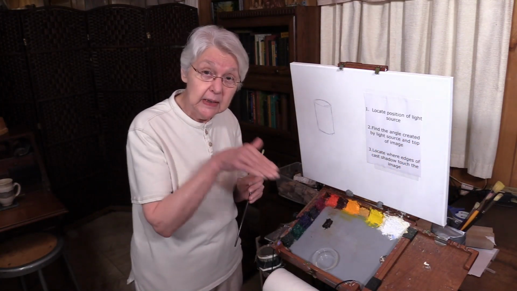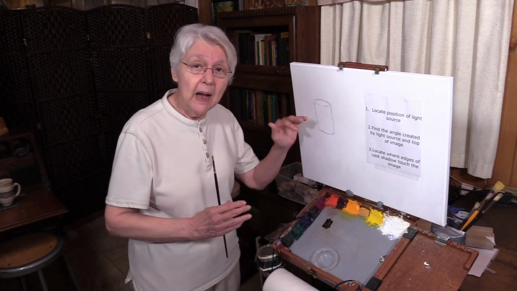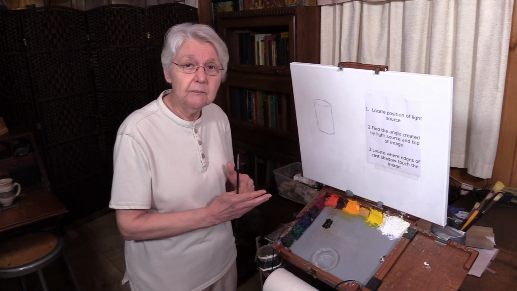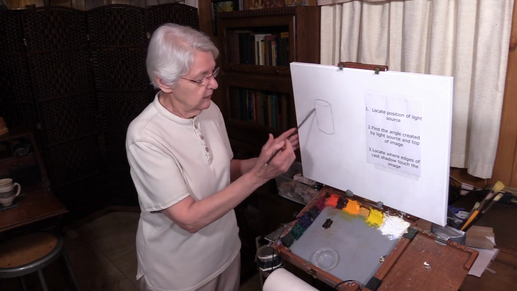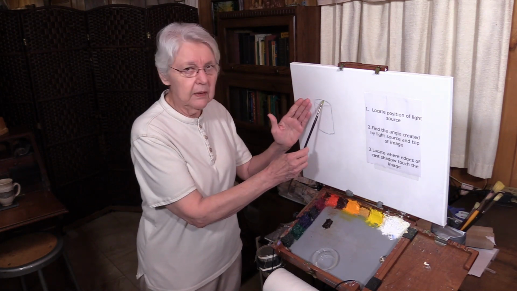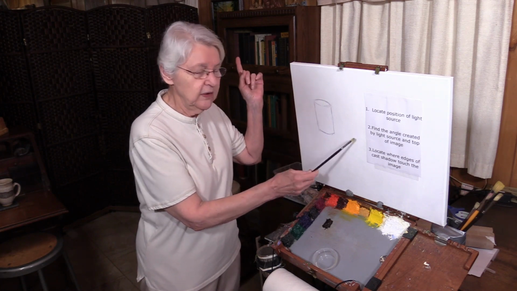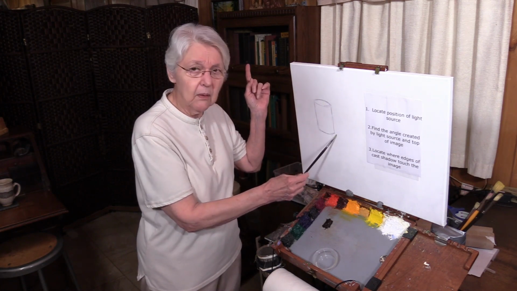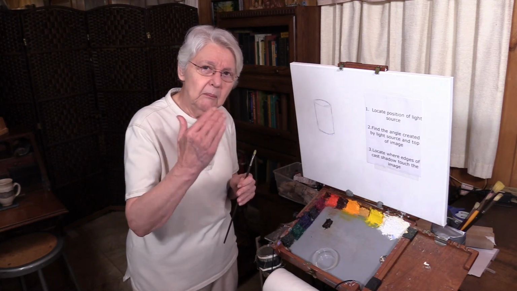Now, a cast shadow is a shadow that is actually cast by an object that is blocking the light. So if we have an object, say, pretend this cylinder is a can, and this cylinder is between the light source and something else, it's going to cast a shadow on that something else. So the problem is how to find that.